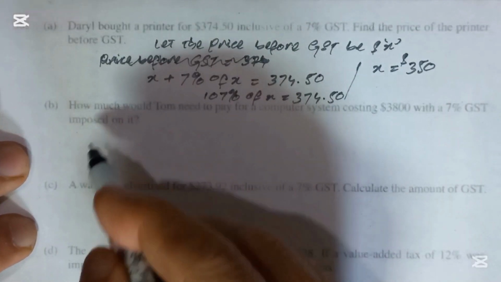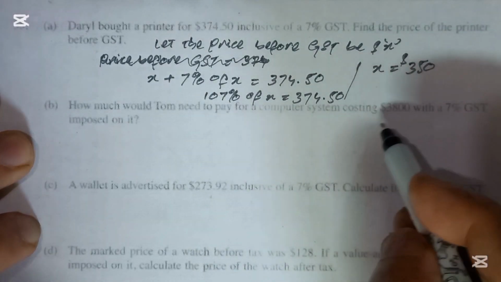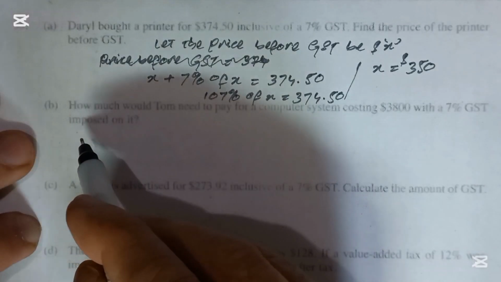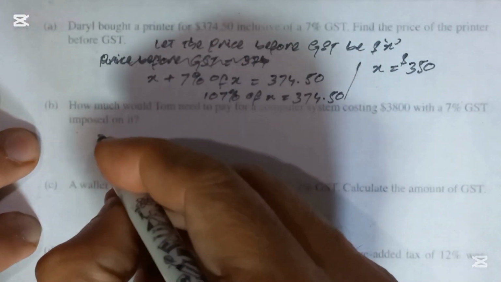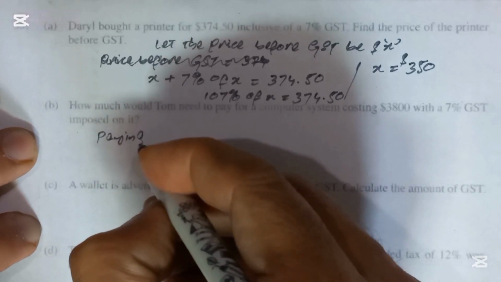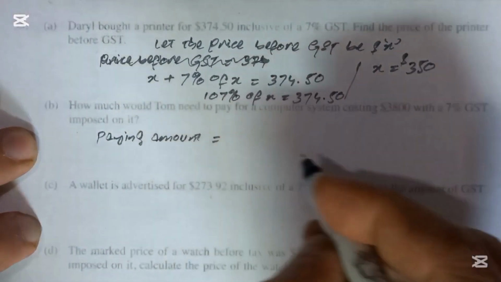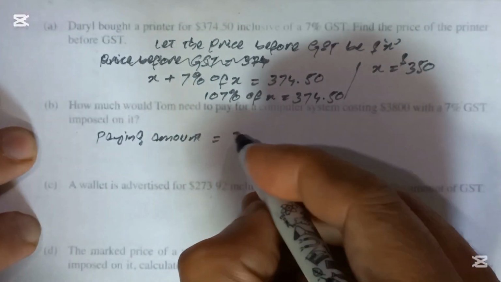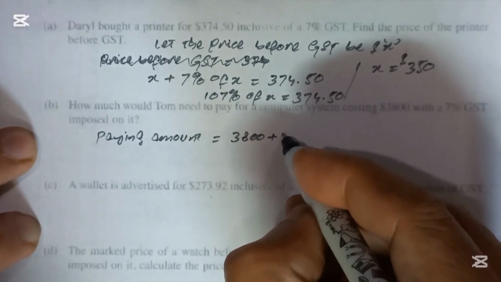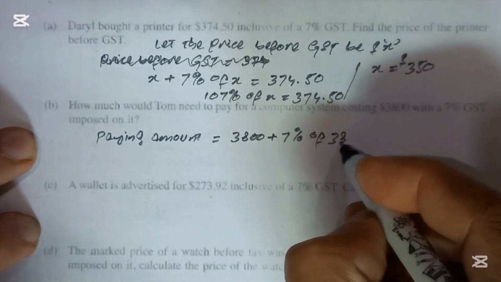B part's statement is: how much would Tom need to pay for the computer system costing $3,800 with 7% GST imposed on it. So the paying amount should be equal to this price, $3,800, on which further 7% GST is going to be applied. So 7% of $3,800.